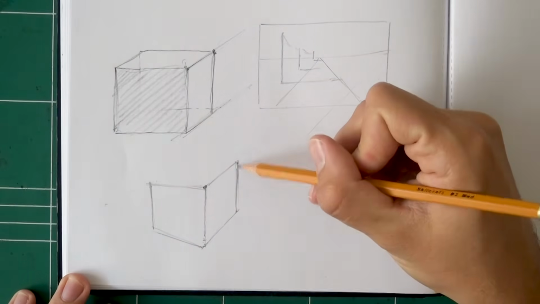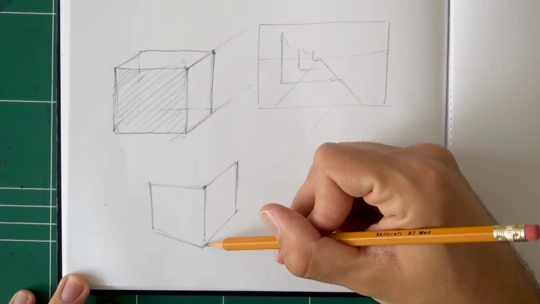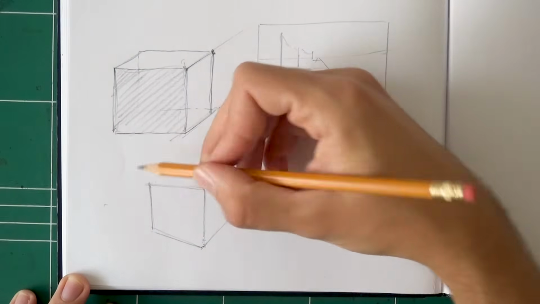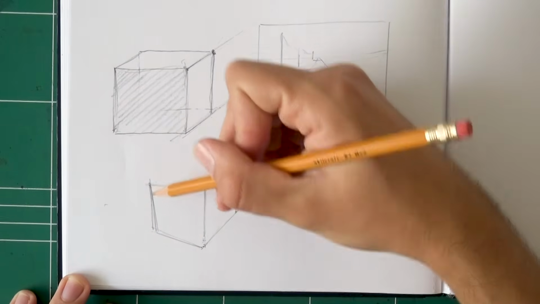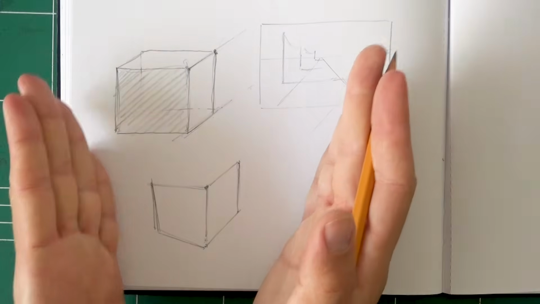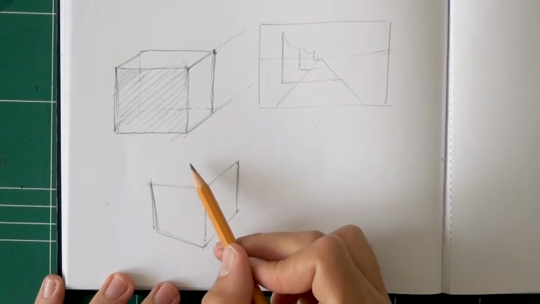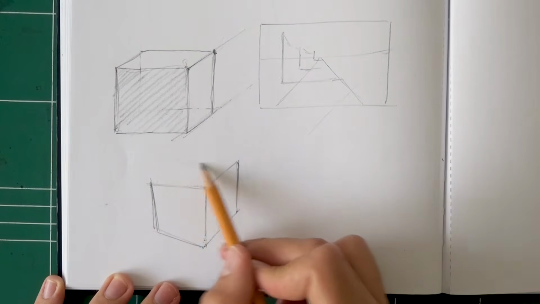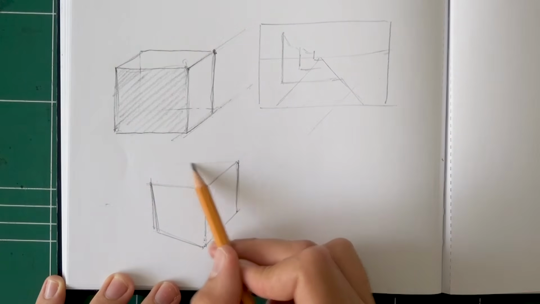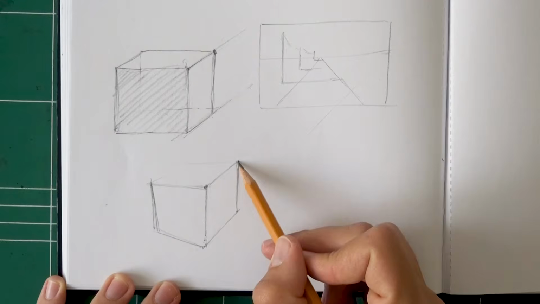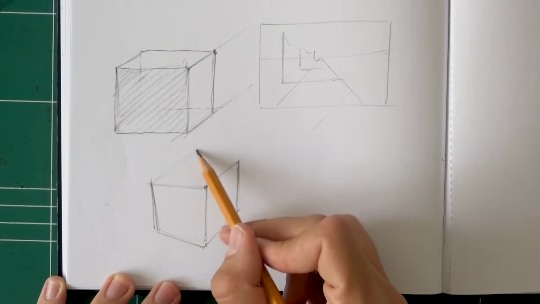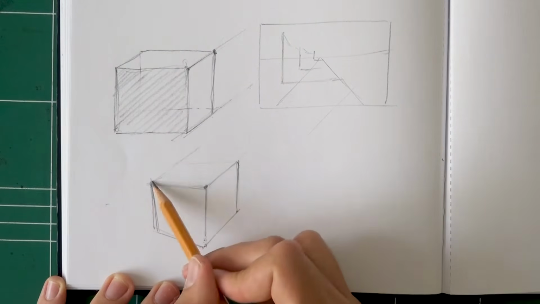Why? Because this is closer to us than this, this is closer to us than this, and this is closer to us than this. So we have to show this by making these lines slightly like that rather than fully vertical. Same goes for this line here. It's shorter than this because it's farther away from us. So instead of going parallel like this, you see, I'm squeezing it up.